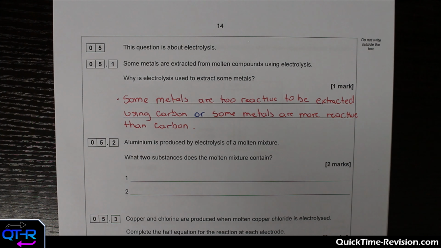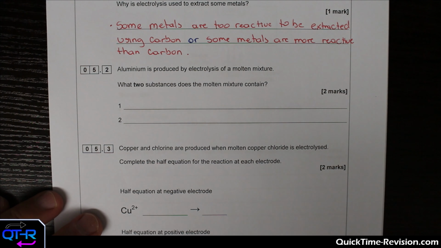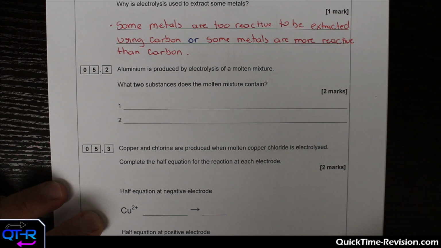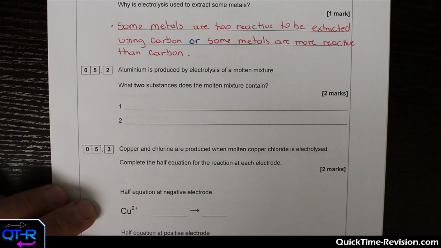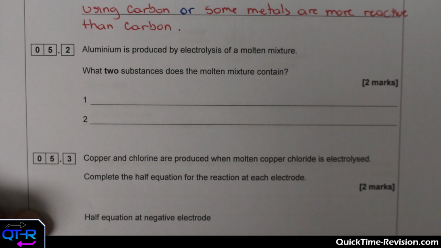Okay, there we have it. Now, next question, question 5.2. Aluminium is produced by electrolysis of a molten mixture. What two substances does the molten mixture contain? Okay, so in this question, question 5.2, aluminium is produced by electrolysis of a molten mixture. What two substances does the molten mixture contain?